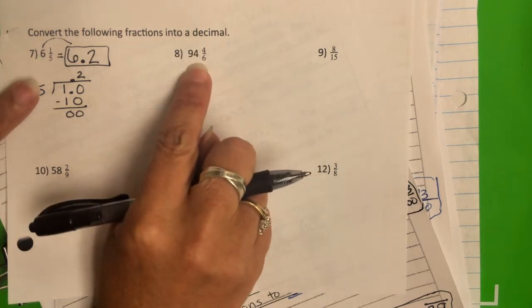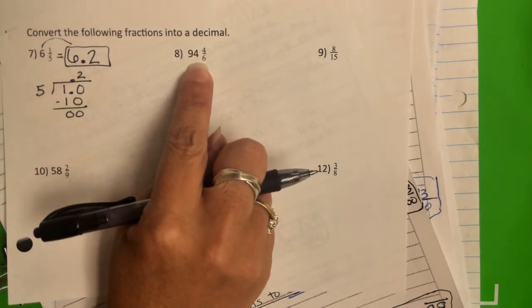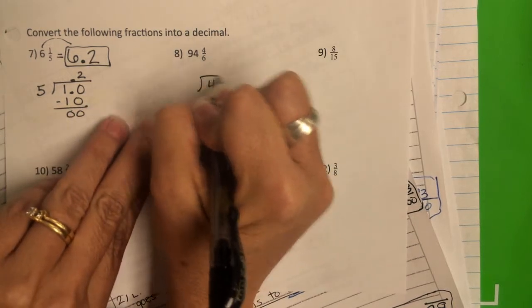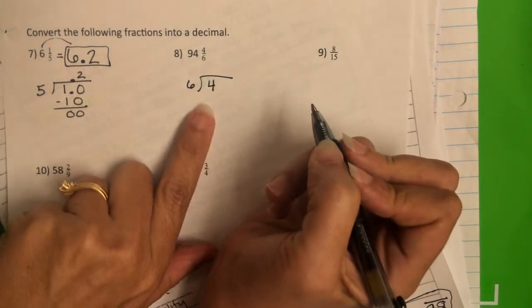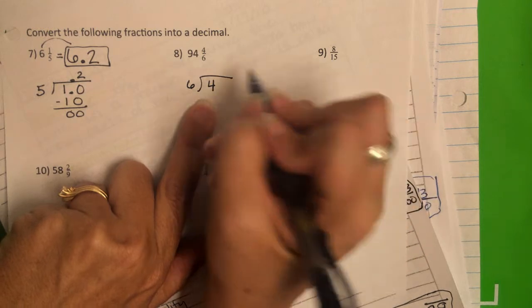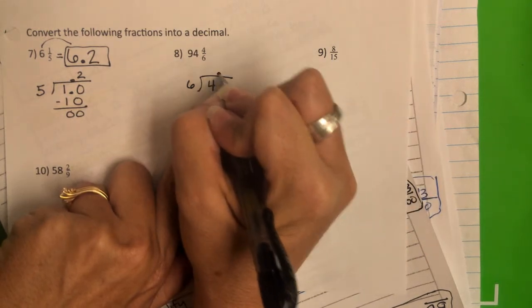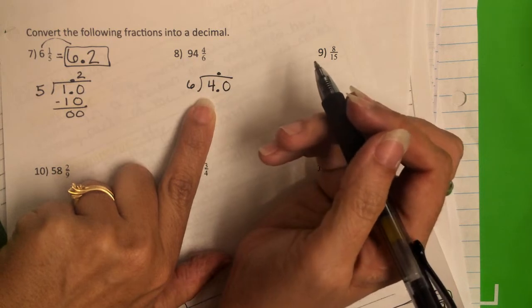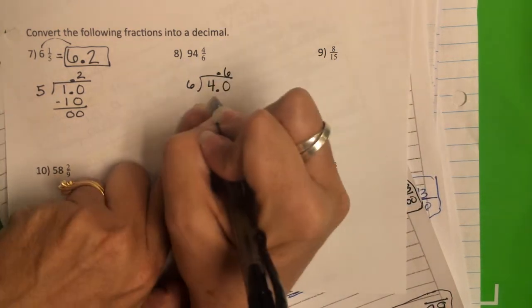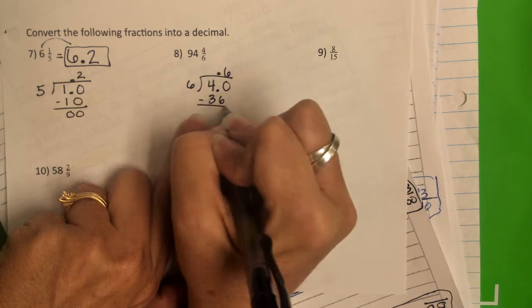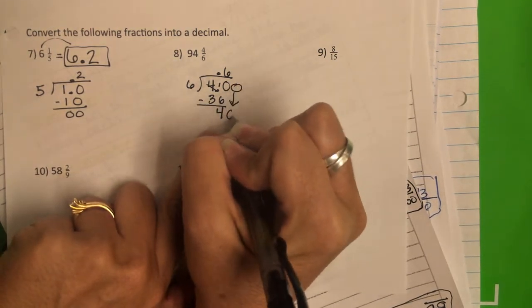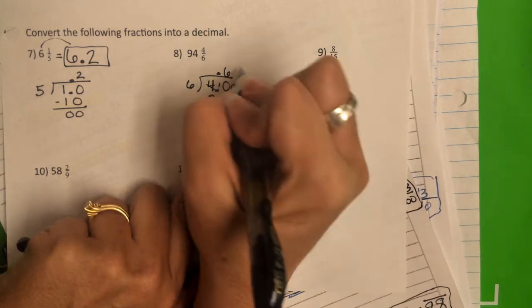Okay, look at number 8. Doing just the fraction, 4 divided by 6. Add a decimal and a 0. How many 6s are in 40? 6, because 6 times 6 is 36. I end up with 40. It is repeating.